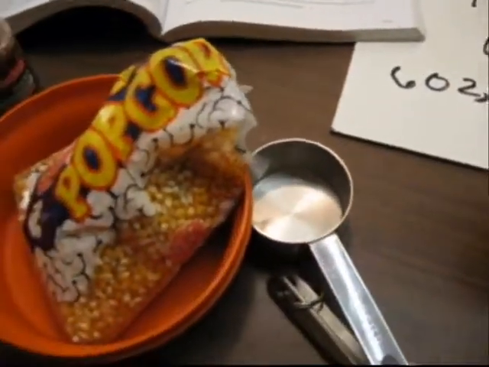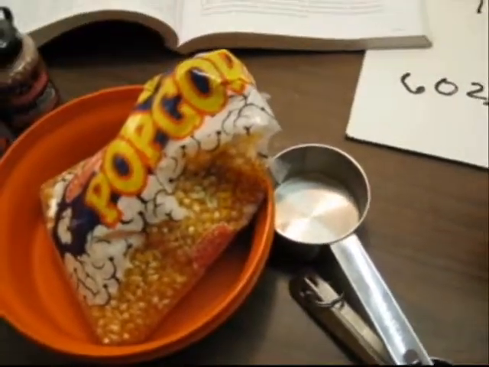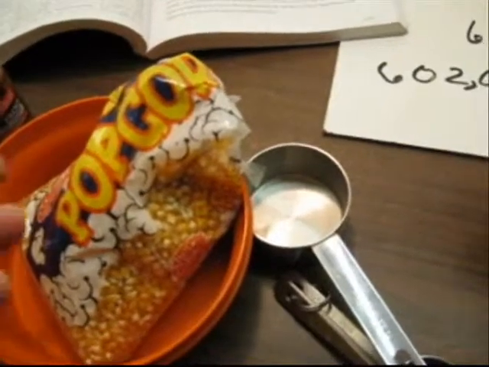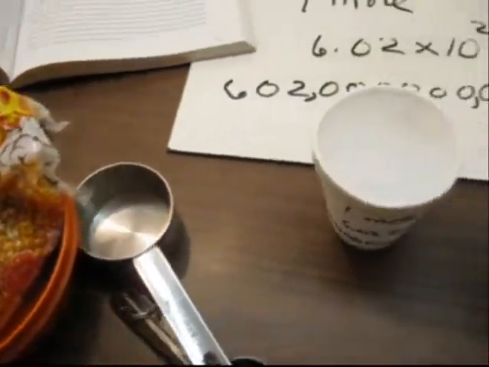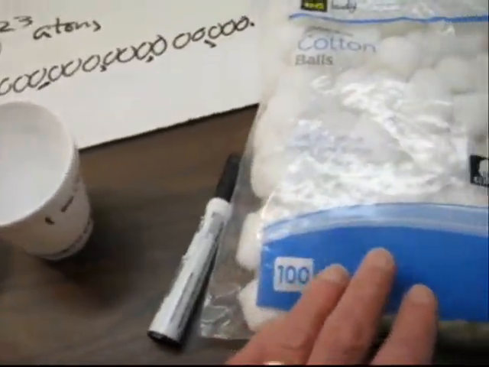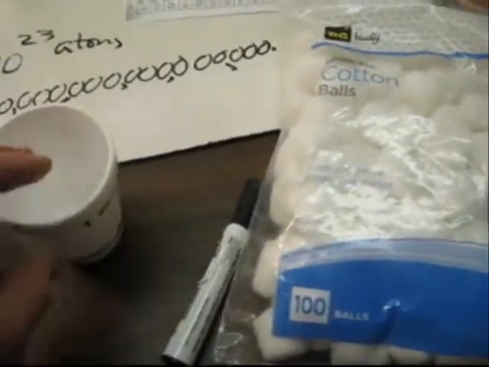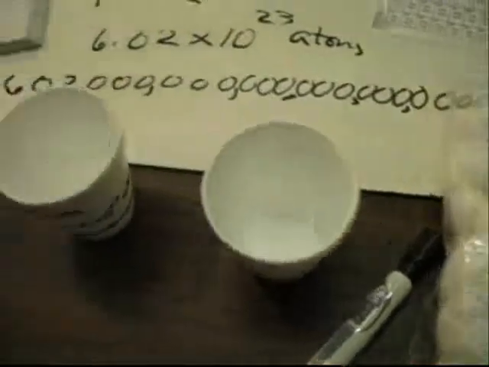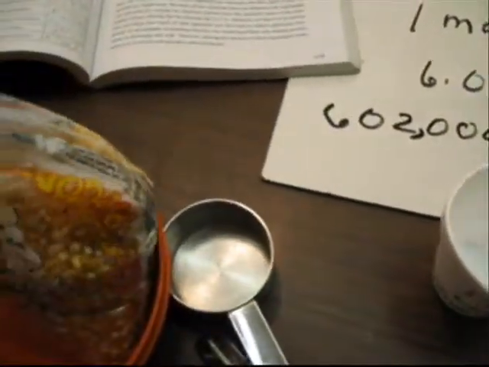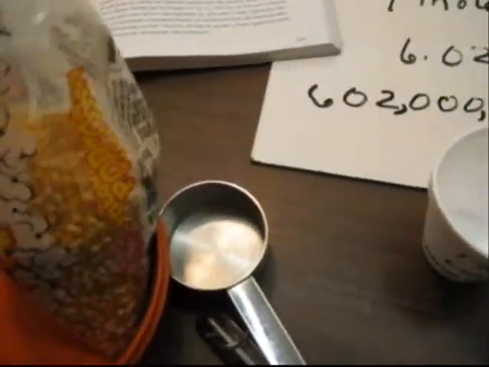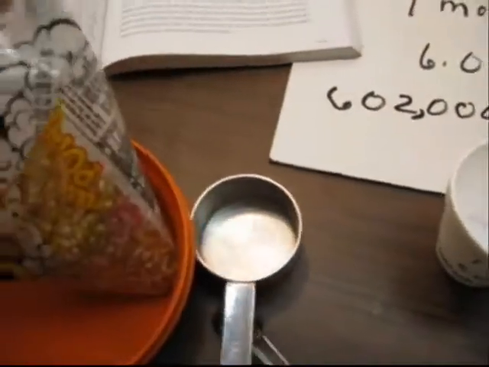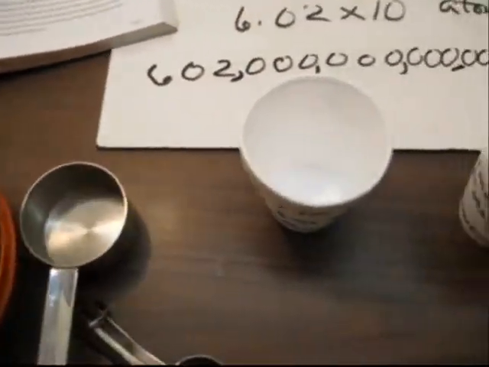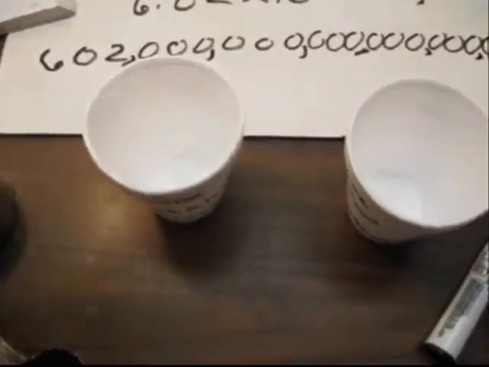You can use beans, you can use sand, I've used gravel before, anything that's a dense, heavy substance. And then as a contrasting substance, you'll need something that's very low density, and here I'm going to use cotton balls. So what you'll want to do first is have your students fill their cup, their containers, with each of these substances.